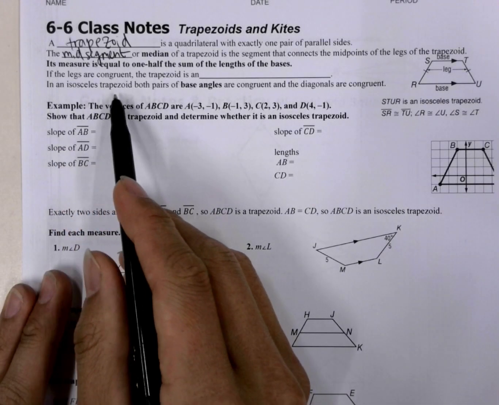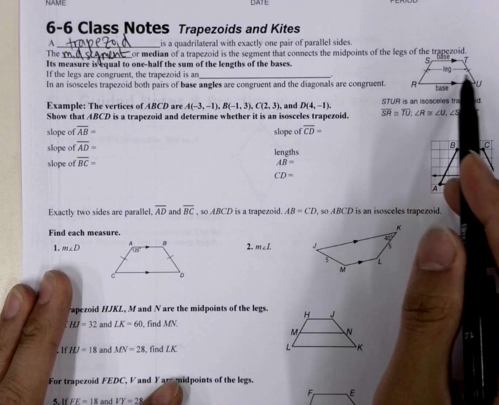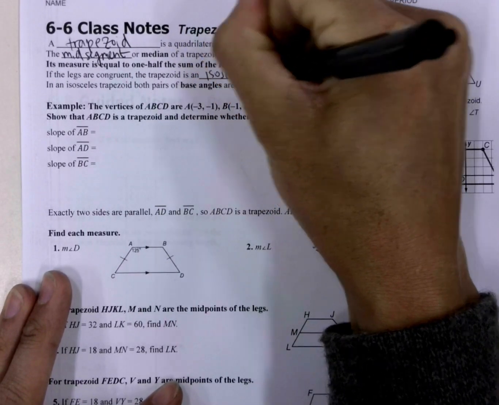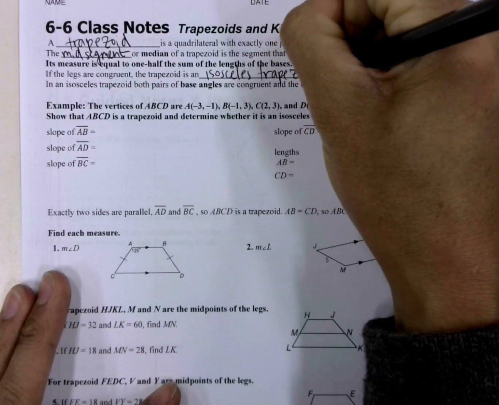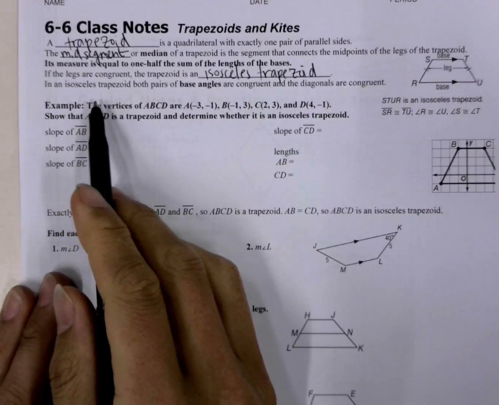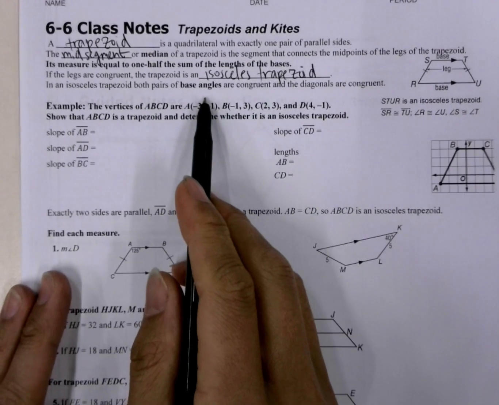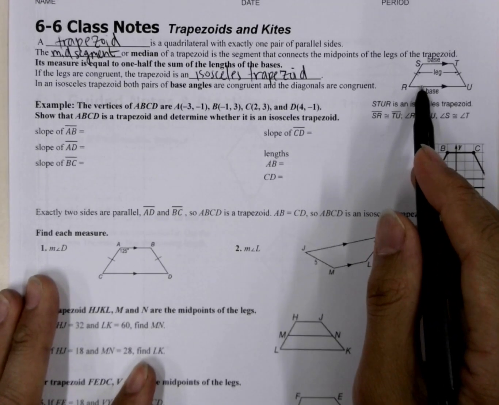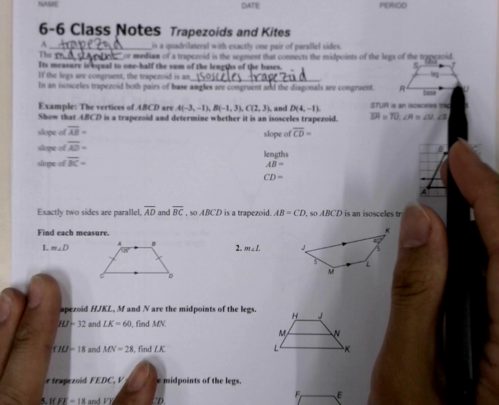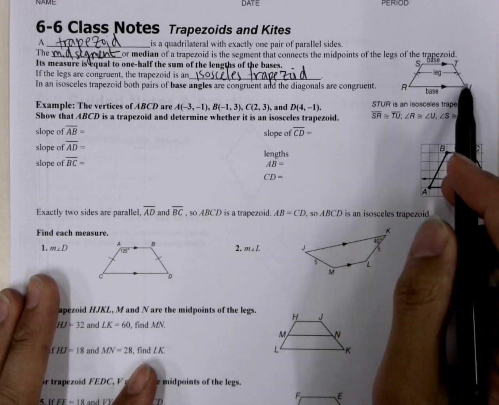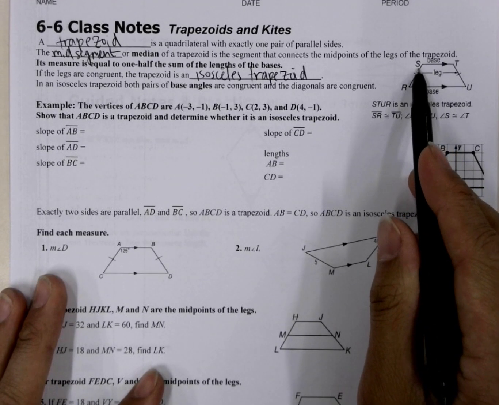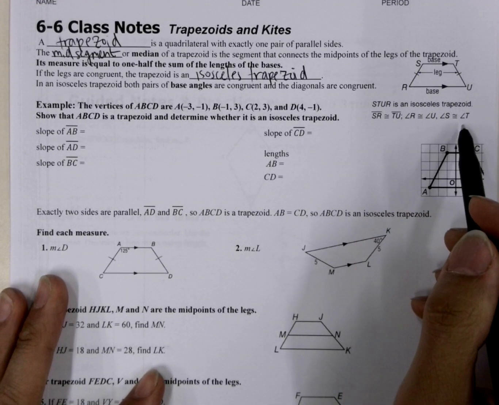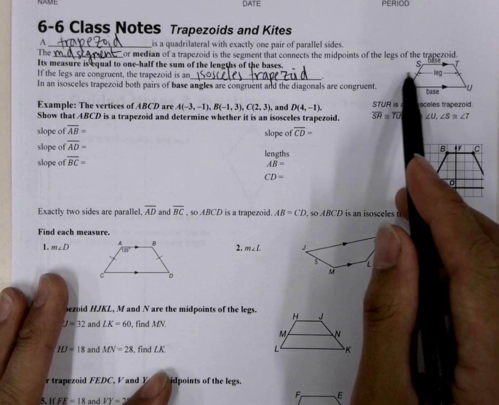Okay. If the legs are congruent, meaning this side is congruent to that side, then the trapezoid is an isosceles trapezoid. In an isosceles trapezoid, both pairs of base angles are congruent and the diagonals are congruent. So this angle here would be congruent to this angle here in an isosceles trapezoid, which this is. And also this base angle at the top would be congruent to this base angle at the top in an isosceles trapezoid, which is where the two legs are congruent.